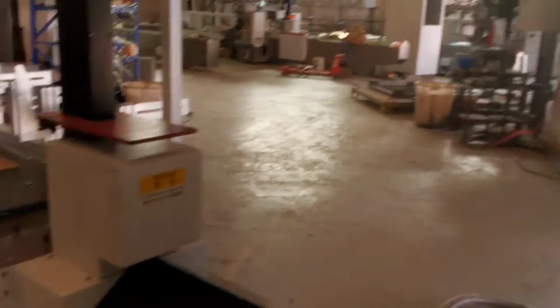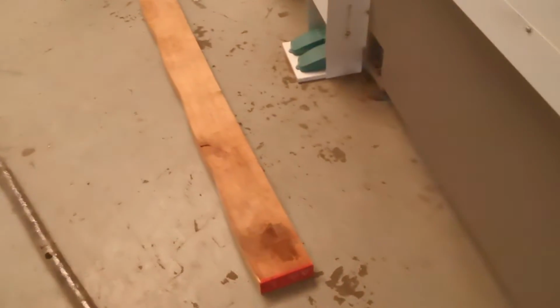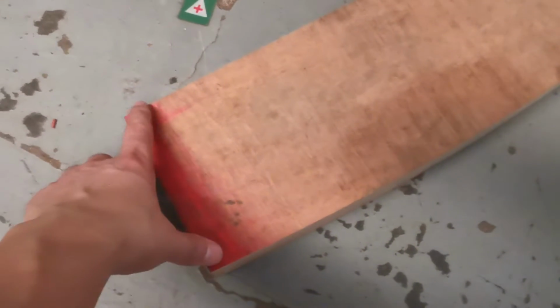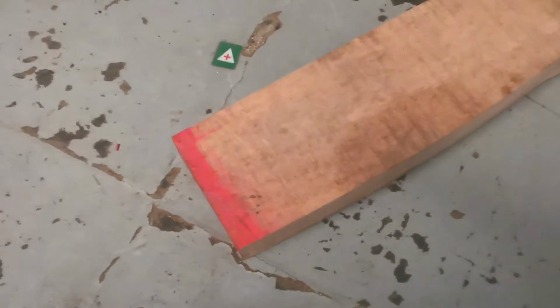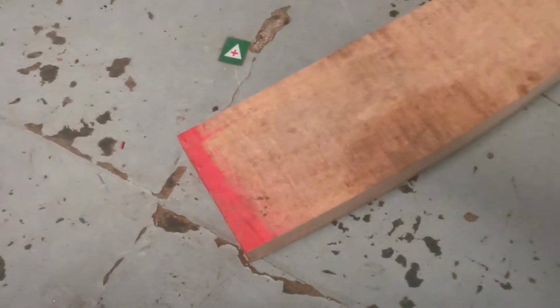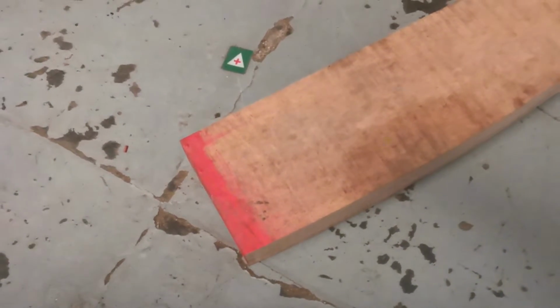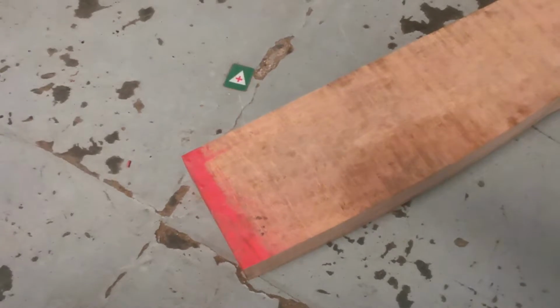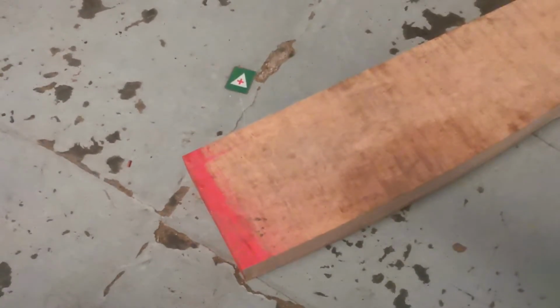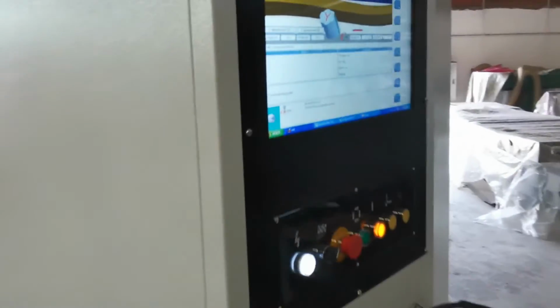For example, after the test production, we measure the size of the product. We found this size is bigger or smaller than the drawing size. But in order to continue fast production, we don't need to change or generate a new program with the CAD or CAM software. We can just change the offset in this window.